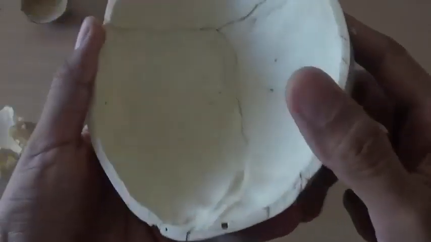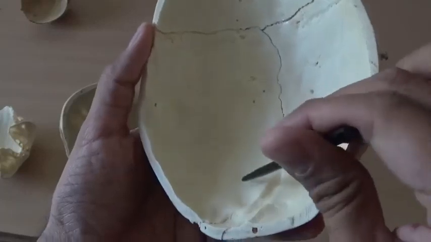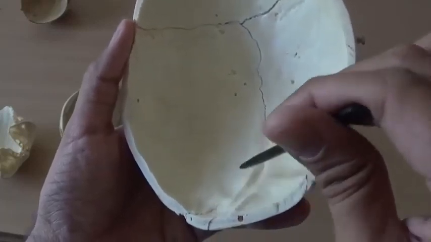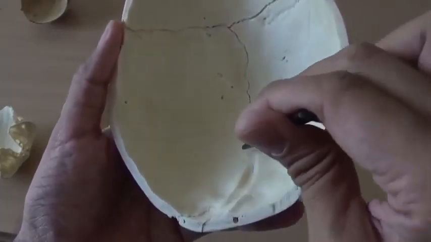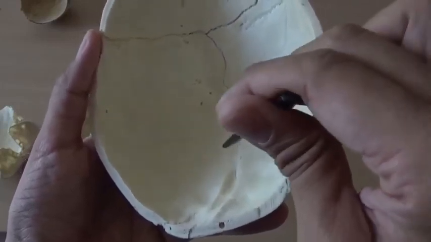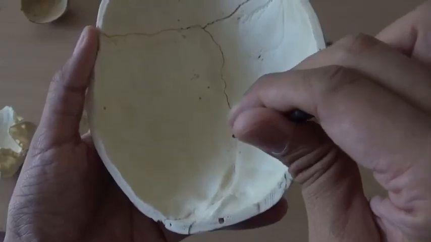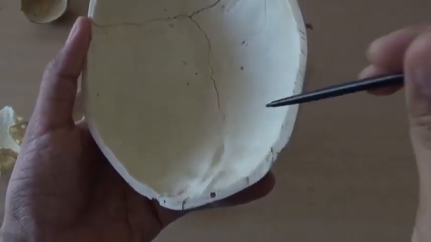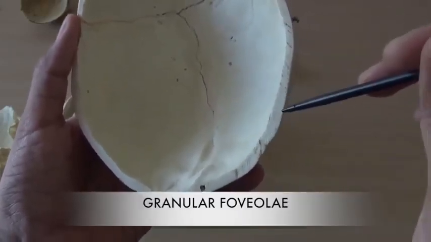On either side of this sulcus, you can see certain depressions. Now these depressions are more marked in elderly skulls, and they are produced because of arachnoid villi and arachnoid granulations. These depressions are termed granular fovea.